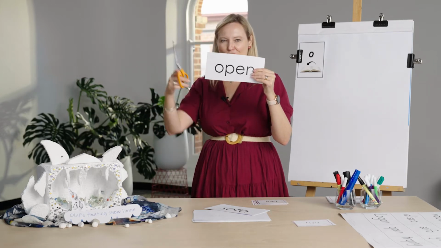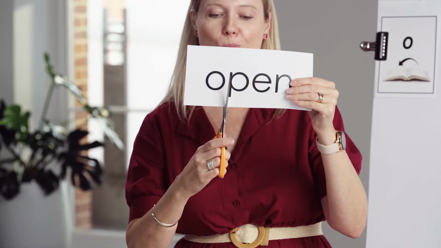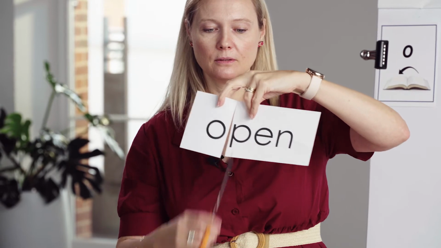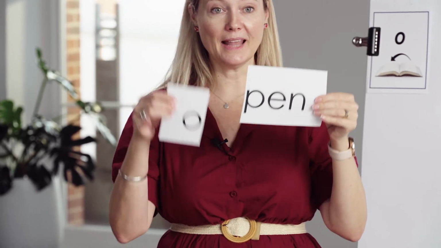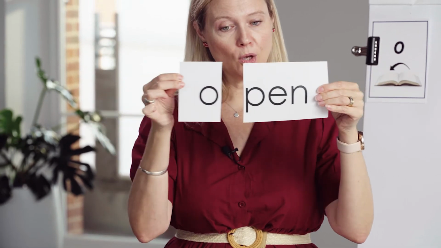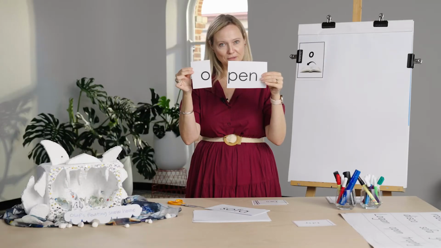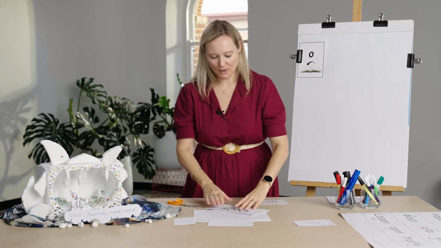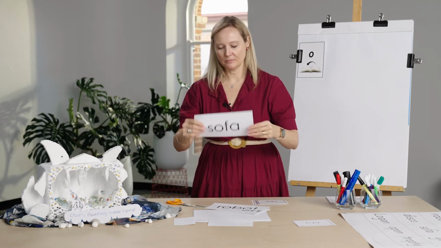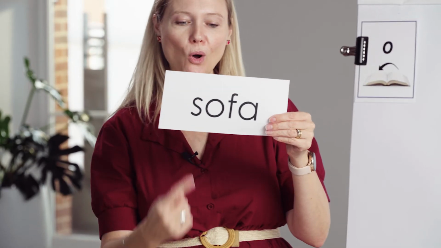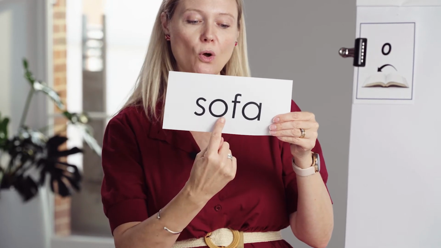Right. Let's chop this word at the syllable break. Now let's read it again. Open. Right? Let's try another one. Open syllable O. Sofa.